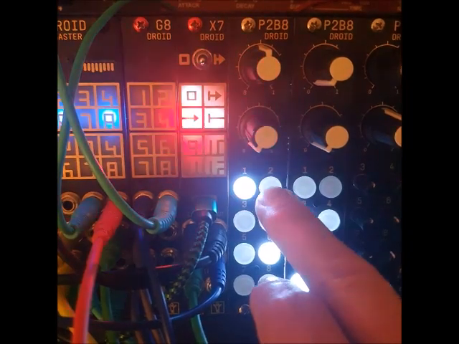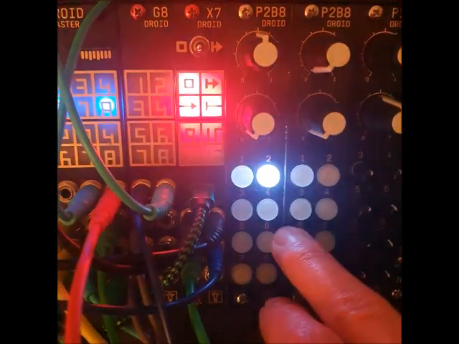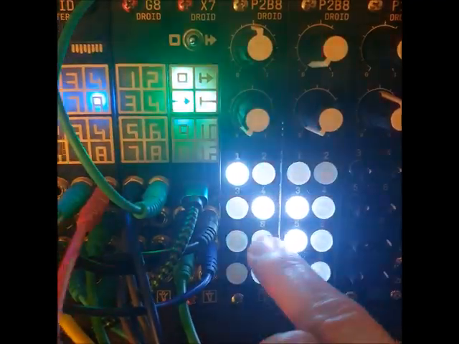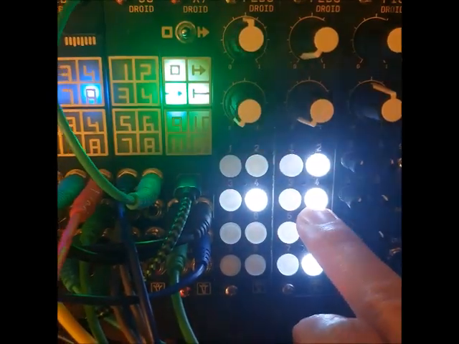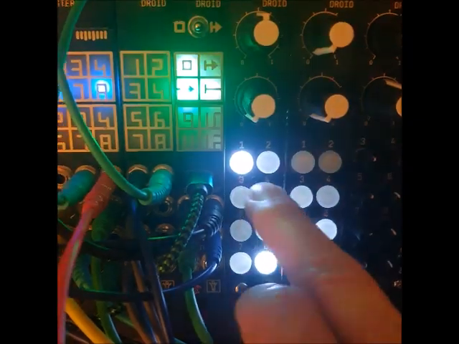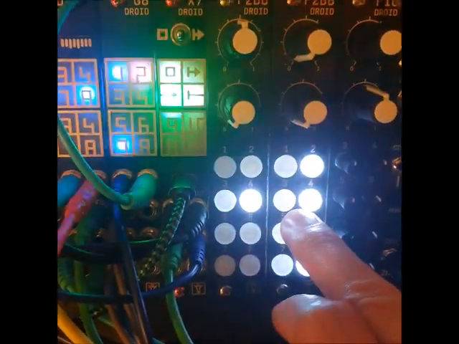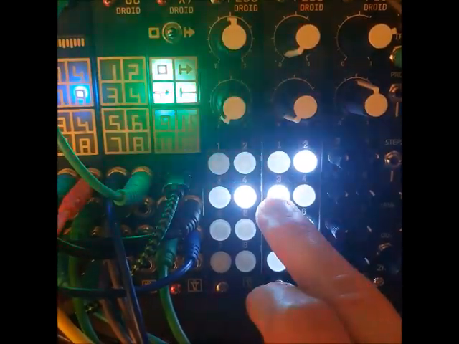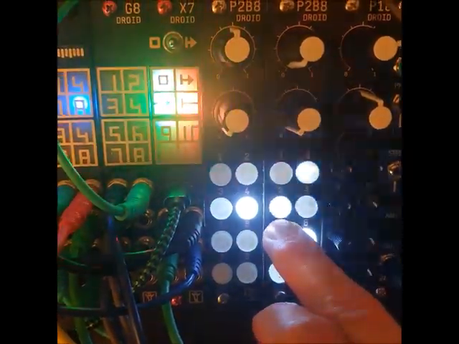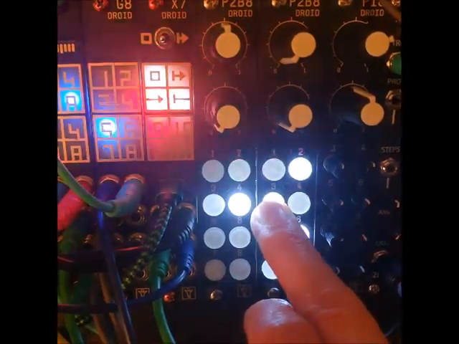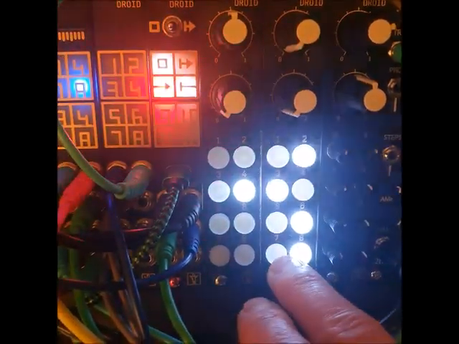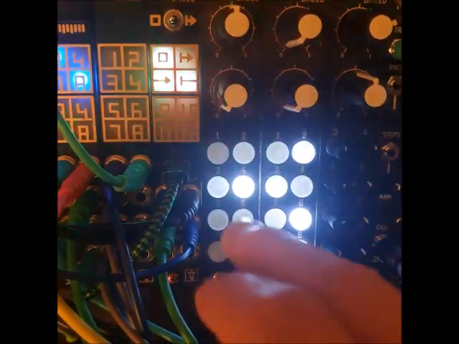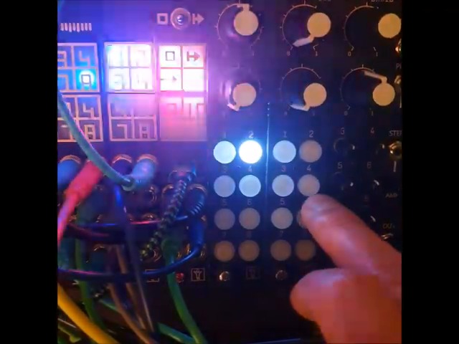So that's actually not too bad. Then the snare I have wired to the snappy parameter of the snare. So here I can go to the full, and again I could reseed this.